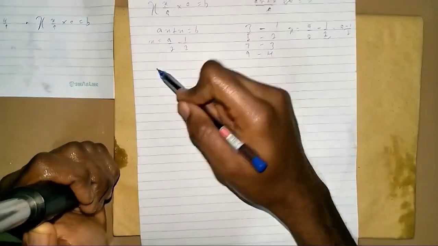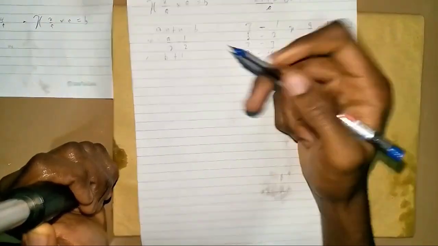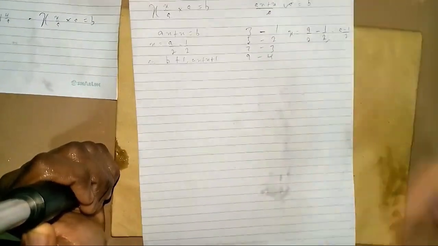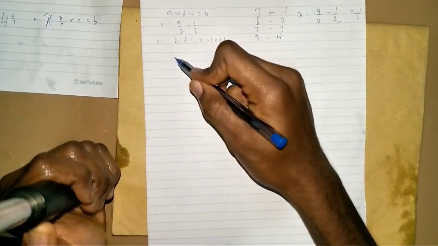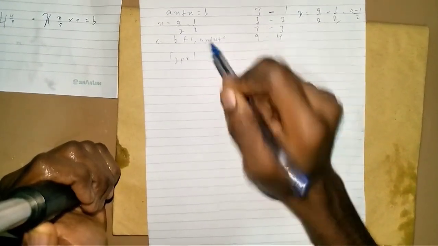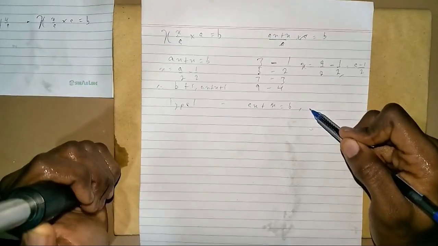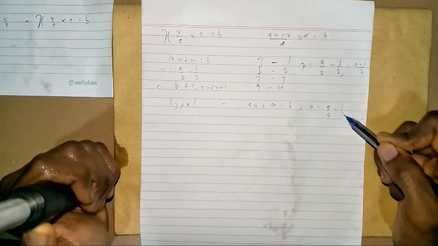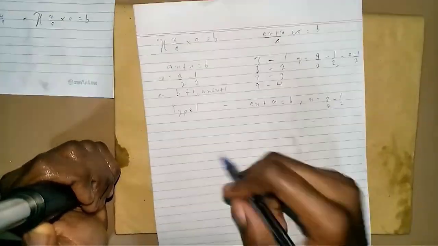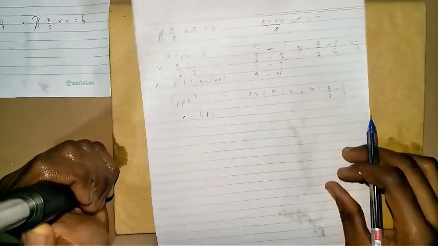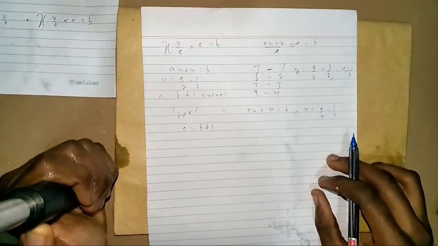C, as stated earlier, is going to be B plus 1. It is also X plus 1. Now let's test this out. Type 1. AX plus X is equal to B. X is equal to A over 2 minus 1 over 2, and C is equal to B plus 1. I might as well write it down. I'm going to test it.